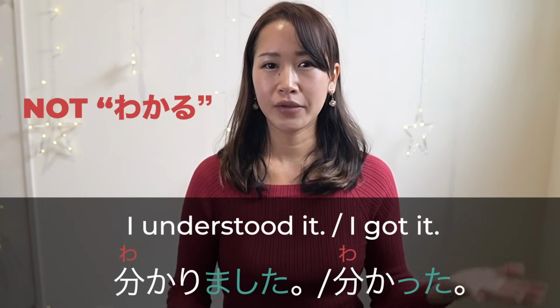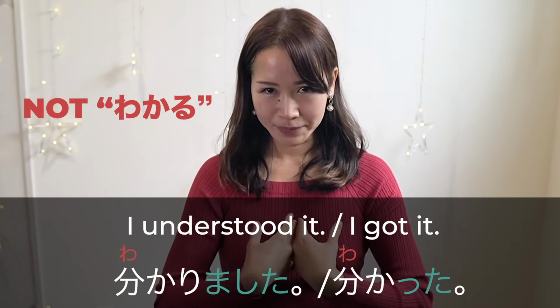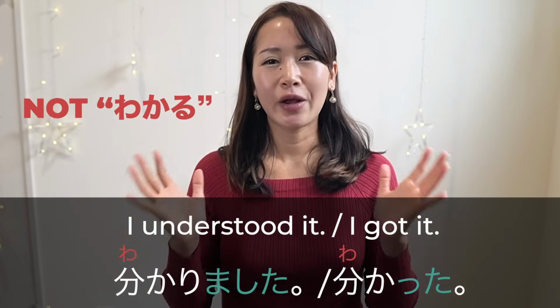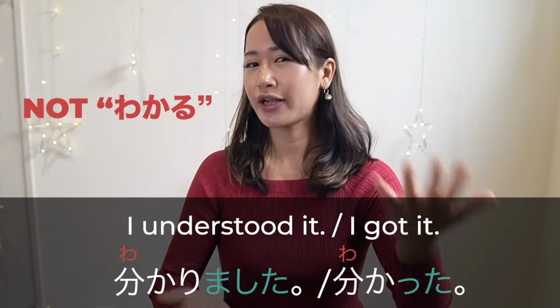Then you would naturally say わかりました or わかった. Because you're not saying it's clear to me. You're saying, I got it. I see. So it's more natural to say わかった here. You wouldn't say わかる when you ask someone and someone explains to you.